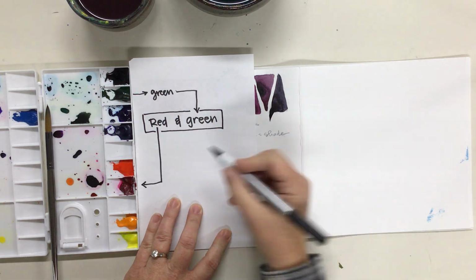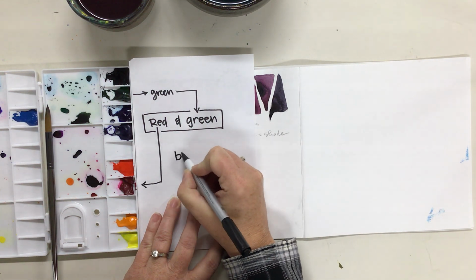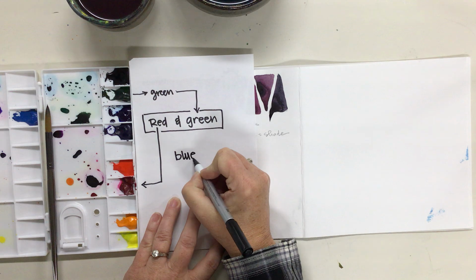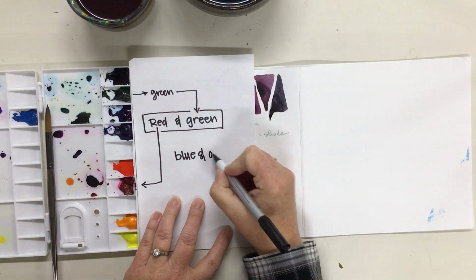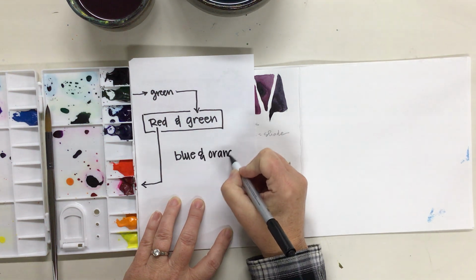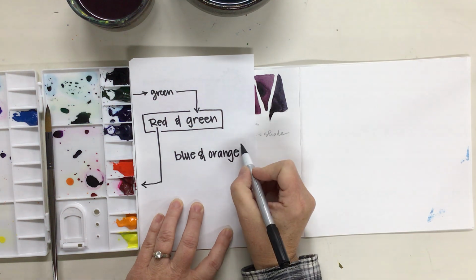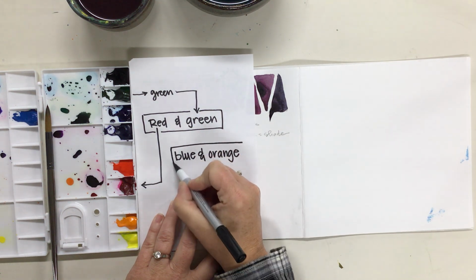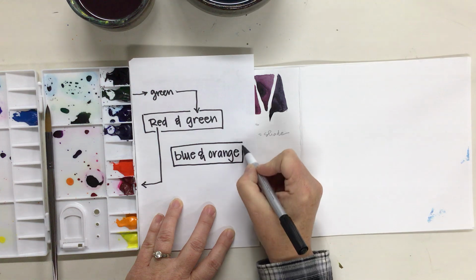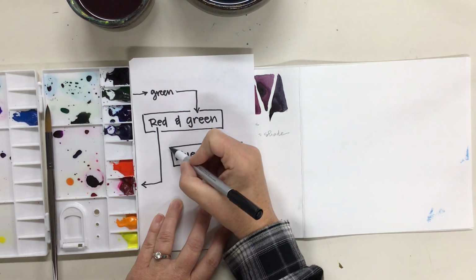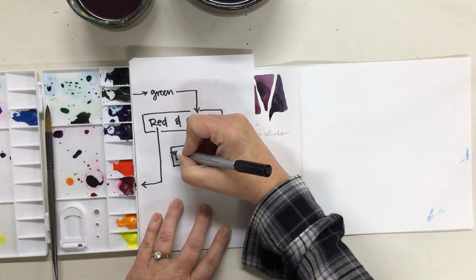The second combination that you're going to use is blue and orange. You can use either blue.